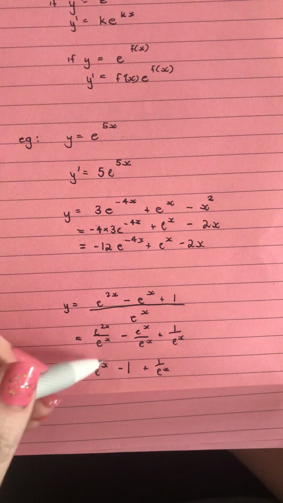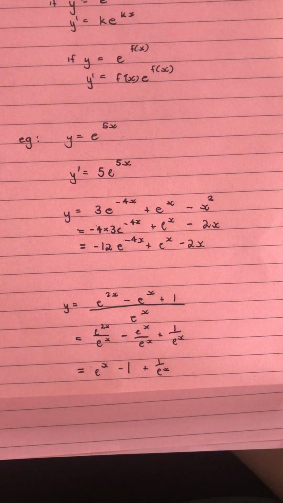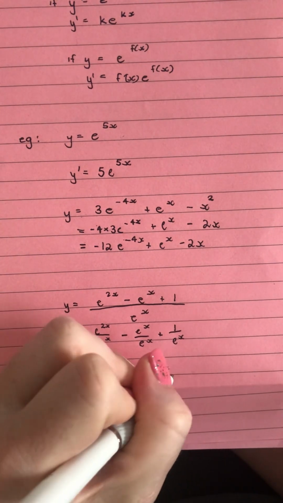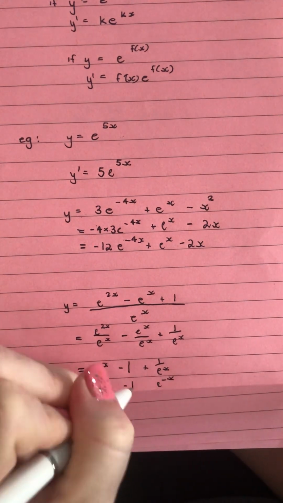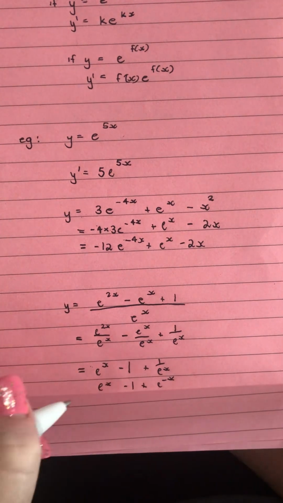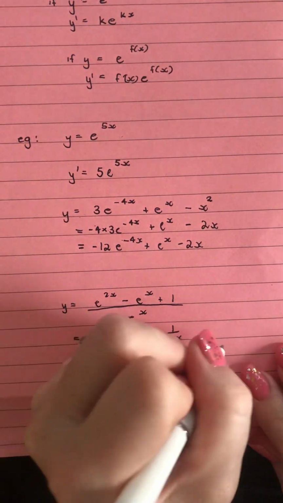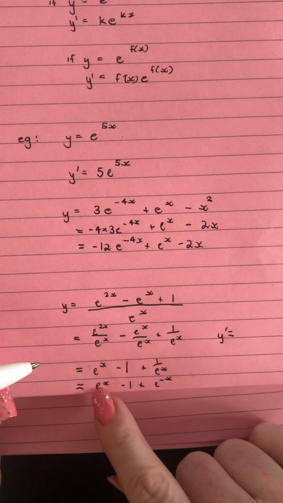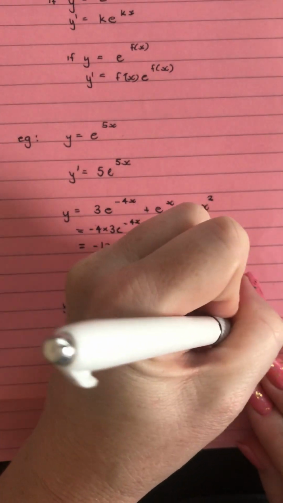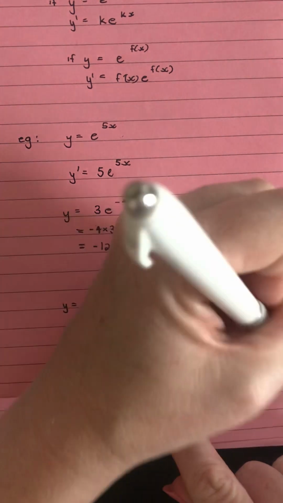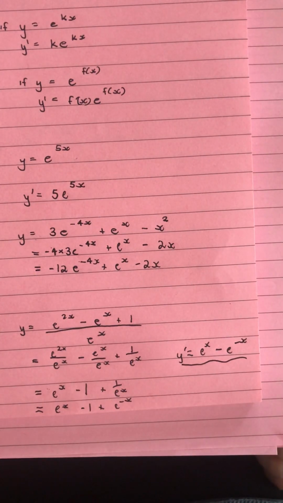So when we do the derivative of e to the x, we know that that's going to be e to the x. We can also write this one over here as e to the negative x. So I'm going to bring that over to the side for my derivative. I know that the derivative of e to the x is just e to the x. My derivative of minus 1 is 0, and my derivative here will be minus e to the minus x as my derivative there.